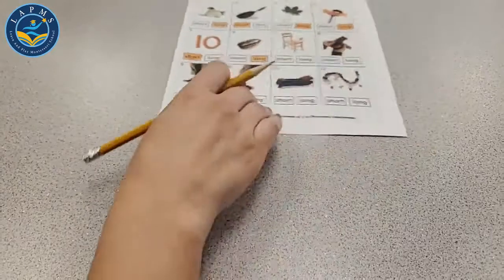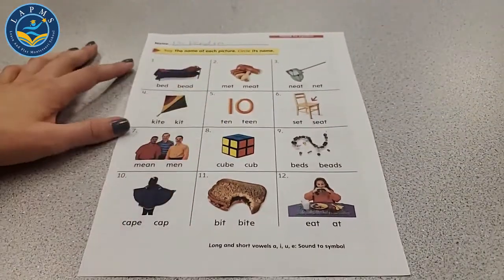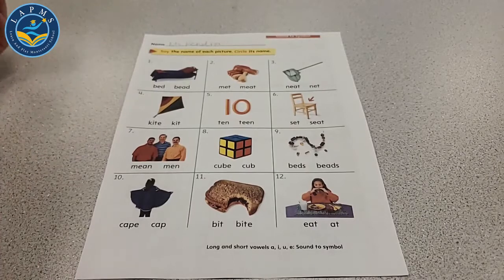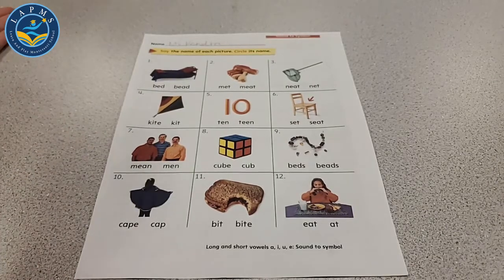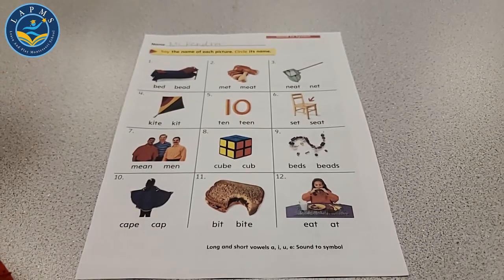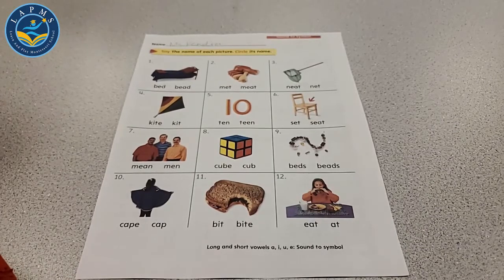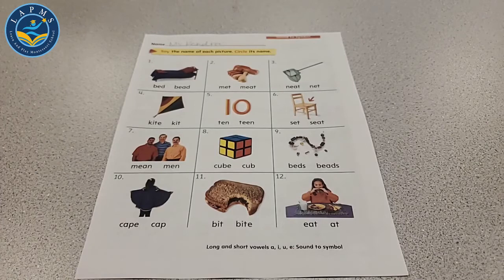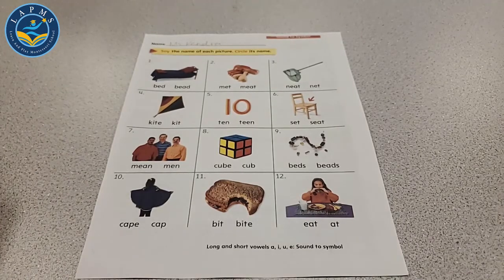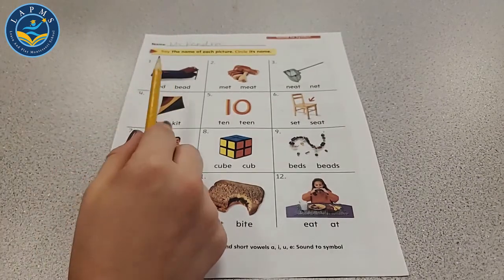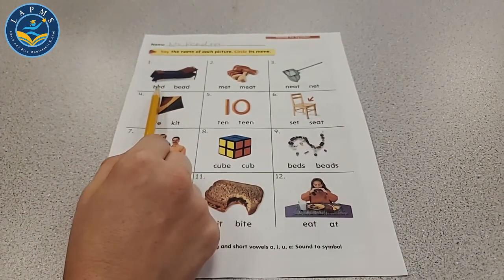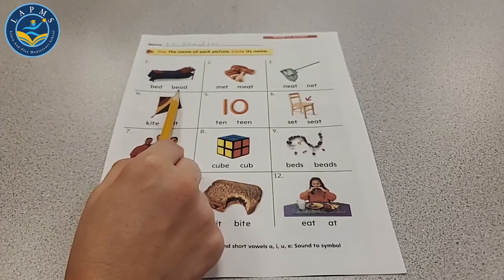Okay, let's jump to the next language worksheet. Here, I've got my name up top. The directions are, say the name of each picture. Circle its name. Okay. Number 1 is a bed, right? So I see the word bed and bead.